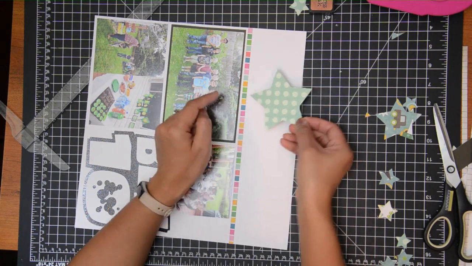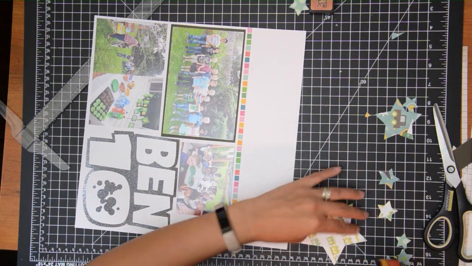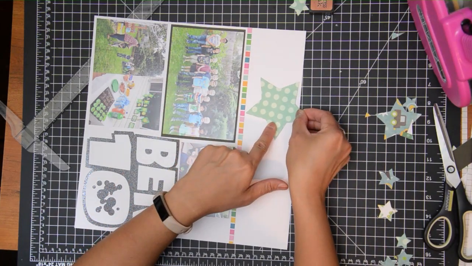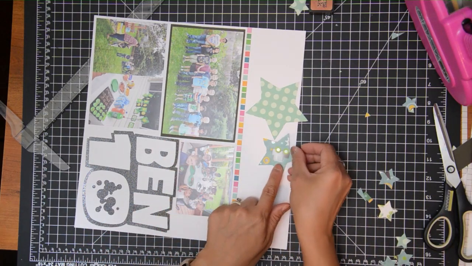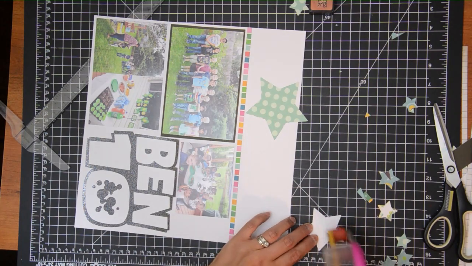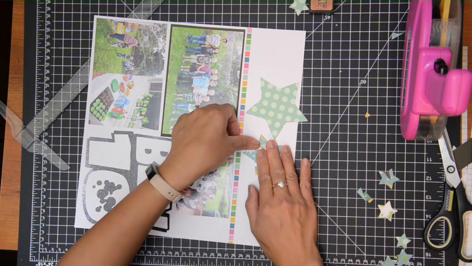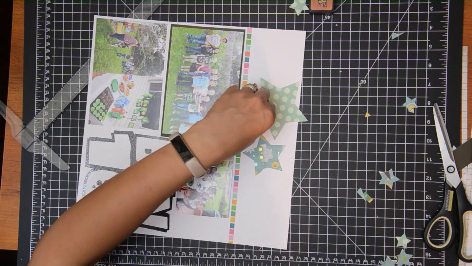And then I don't know if you noticed, but there is that slight space on the more center of the layout with that 3x4 photo, and then the Ben 10 title fills up the rest of the space, and there's maybe an inch of space there, and that bothered me a lot while I was working with this. And so I'm going to try to change that up.